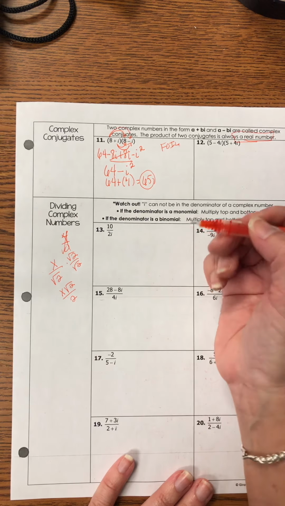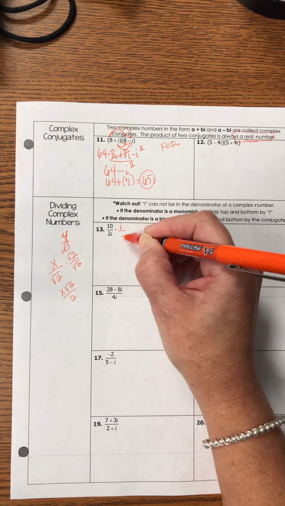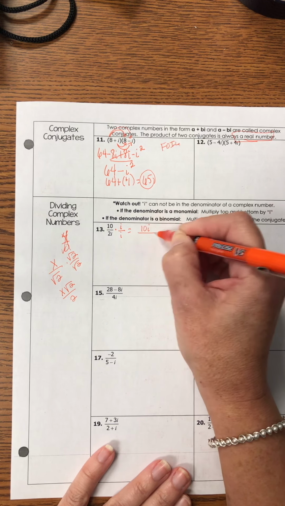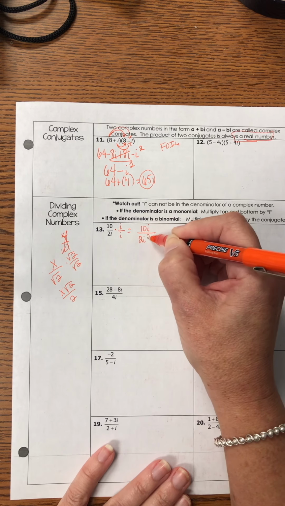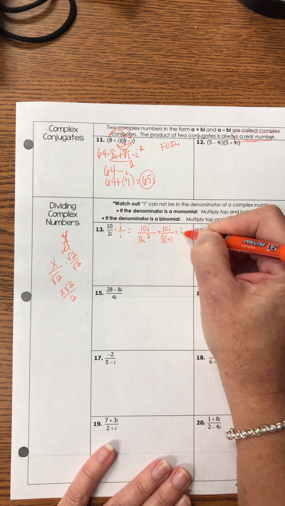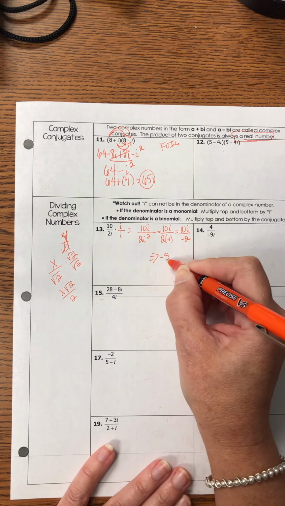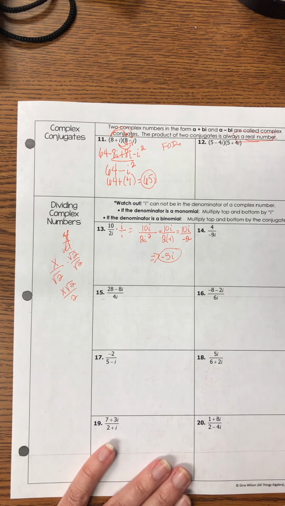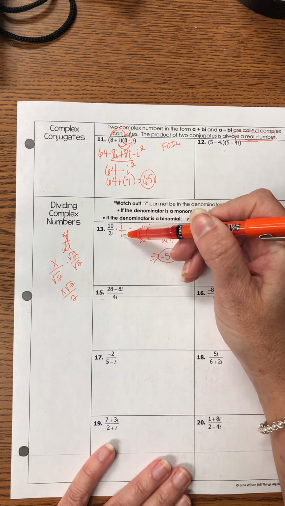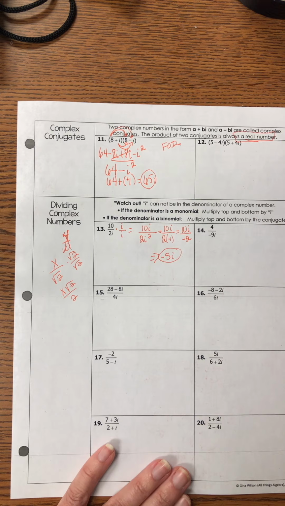So if you just have a monomial in the denominator like you do on number 13, the only thing you have to do to get rid of it is multiply i over i. 10 times i is 10i. 2i times i is 2i squared. Replace i squared with negative 1. And then simplify to get negative 5i as your final answer. So if there's a monomial in the denominator, to get rid of the i, just multiply i over i. Because you won't change the value of the expression, you'll just get rid of the i in the denominator.